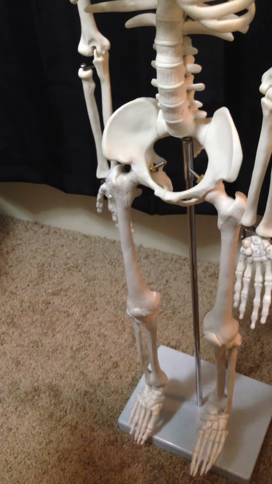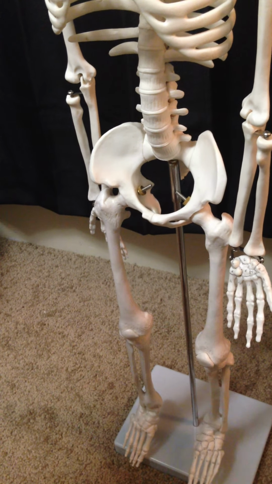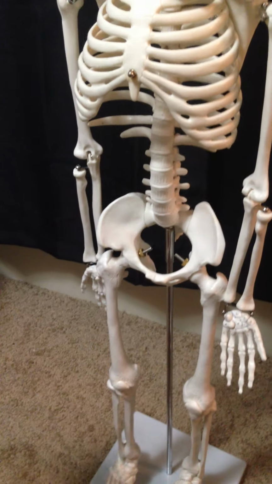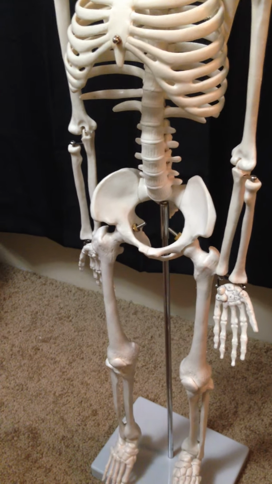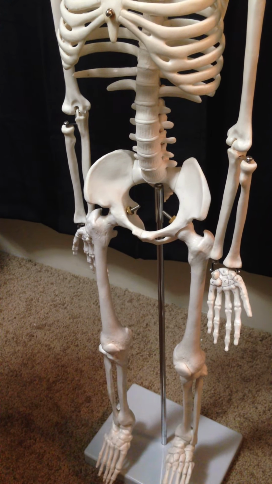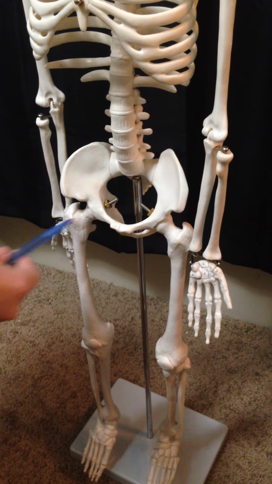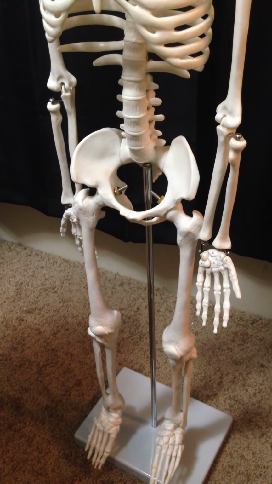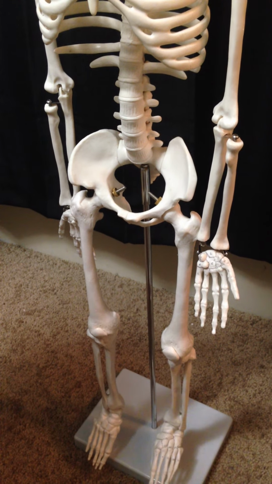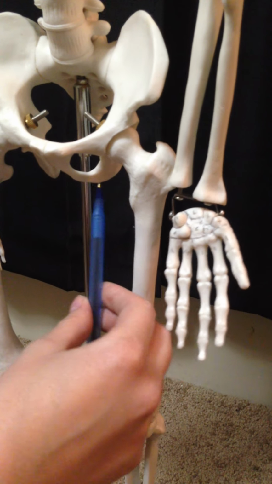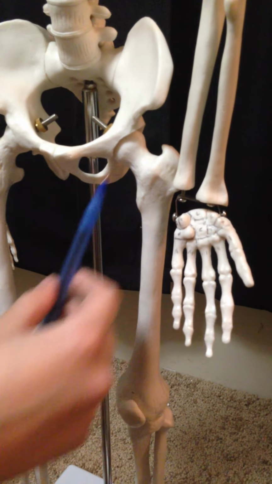Moving on to the pelvic girdle. So we have the coxal bones, and the three bones that fuse during development of the skeleton to form the coxal bone are the ilium, the pubis, and the ischium, which is down here. The acetabulum is down here. It's hard to see. It's right there. This is where it would be.